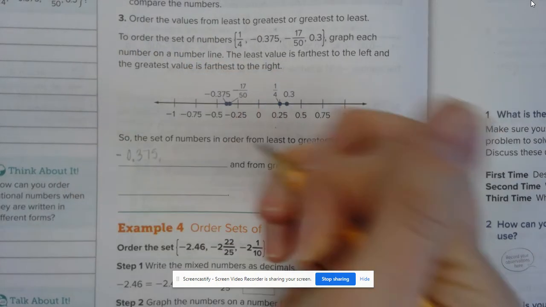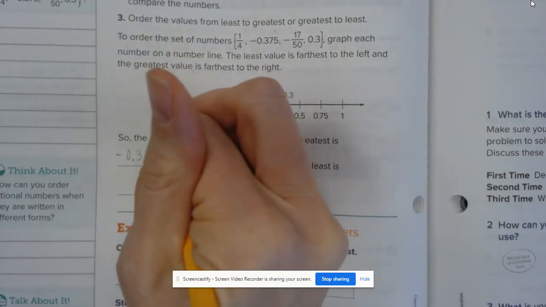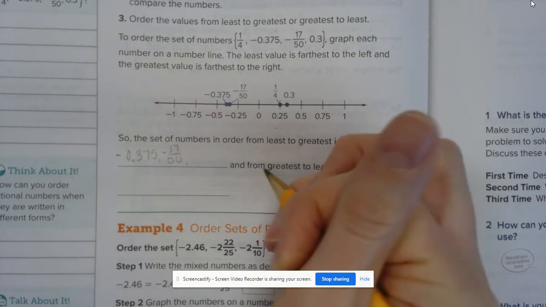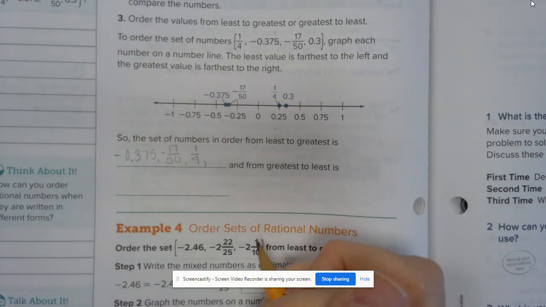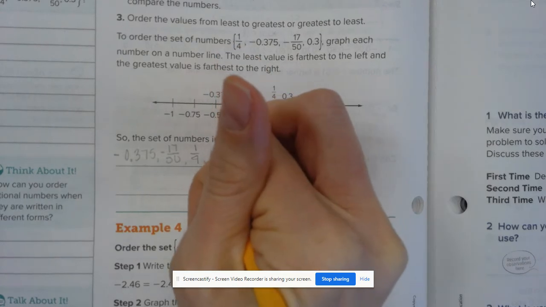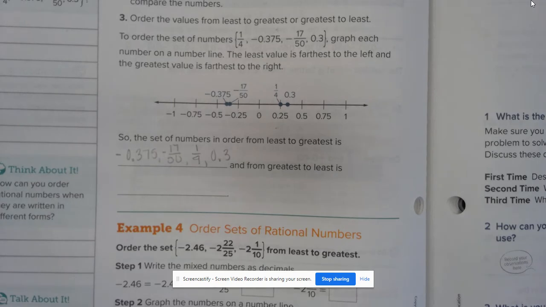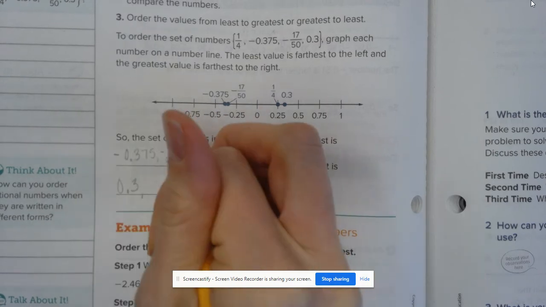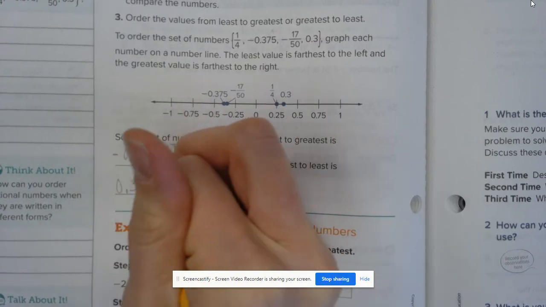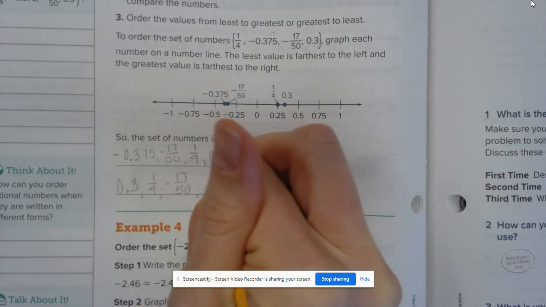Followed by negative 17 over 50. We have 1/4. And then we have 3/10. And to write it from greatest to least, we're just going to write it backwards. So we have 3/10, 1/4, negative 17 over 50, and negative 375 thousandths.